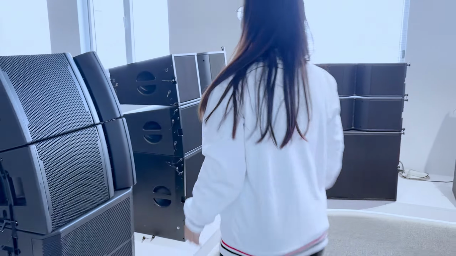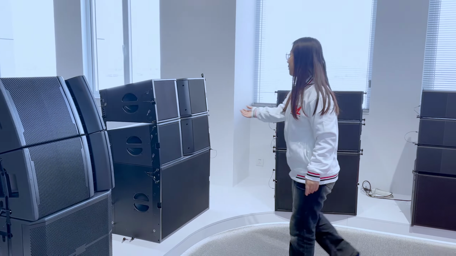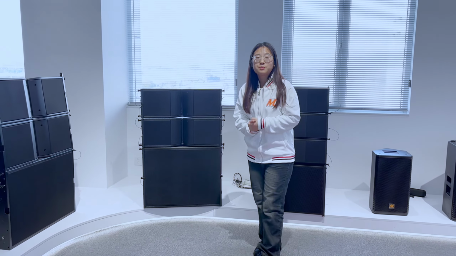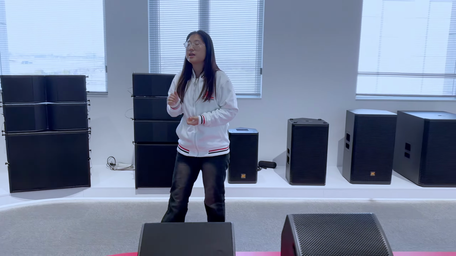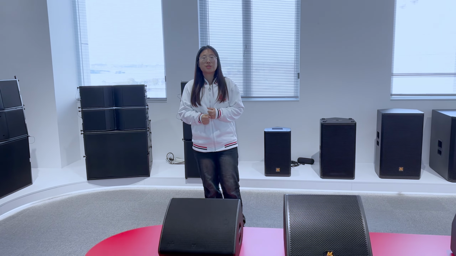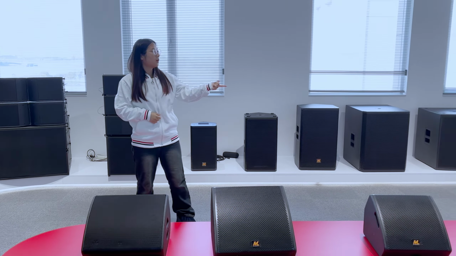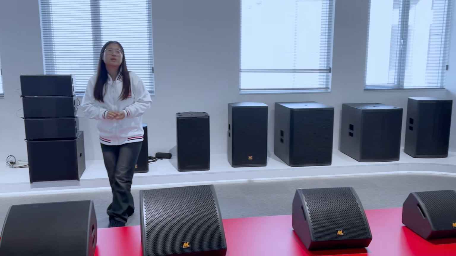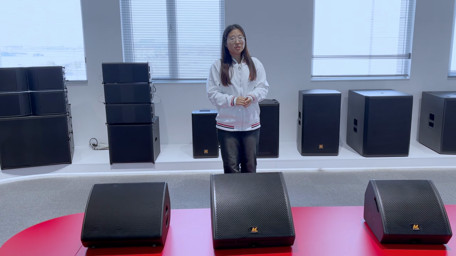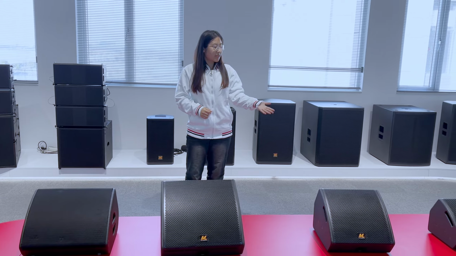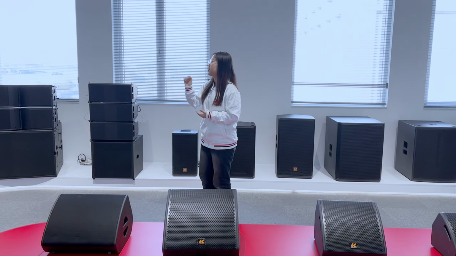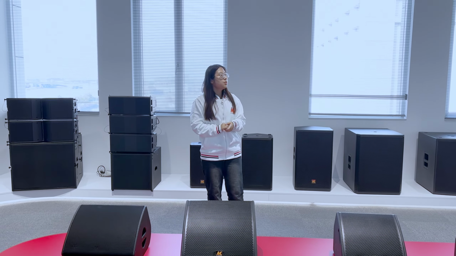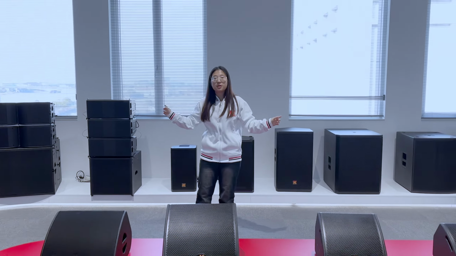And so this is all of our line array here, but we only put a small part here in our sample room. We have other line arrays in our other places. And in the next video, I really want to introduce to you our line array system and our column speakers there. So today, I introduced to you the 4 coaxial active monitors here, and simply introduced to you our line array system. And next video, I will introduce those 2 parts for you.